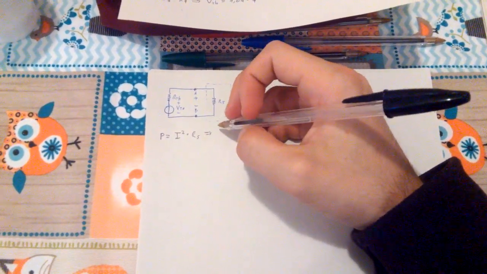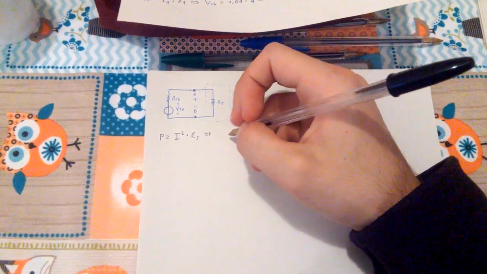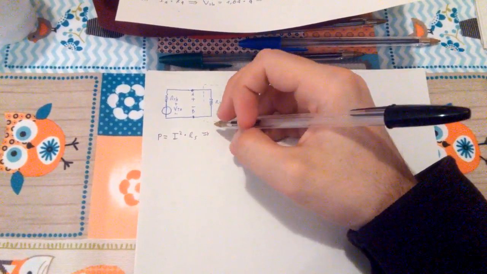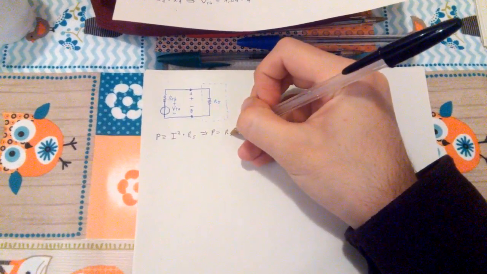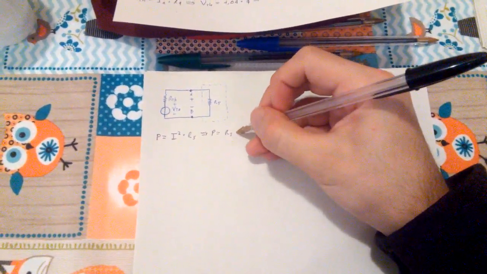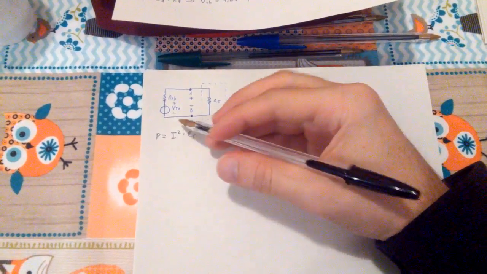So power will be R5 times, what's I squared?